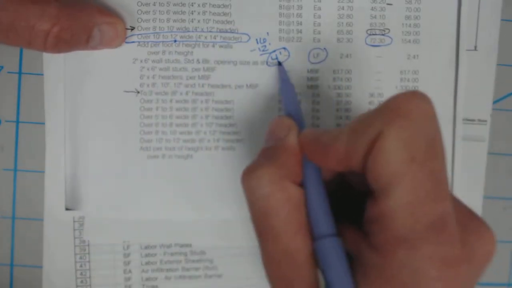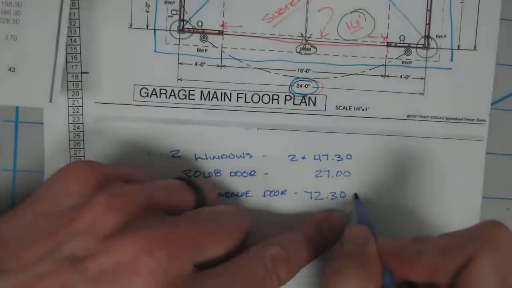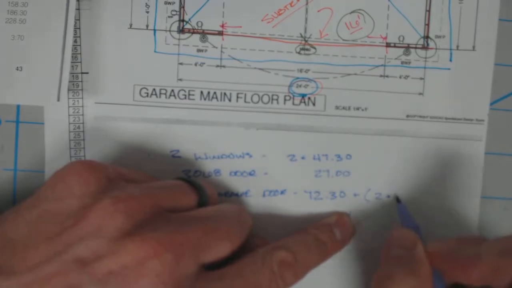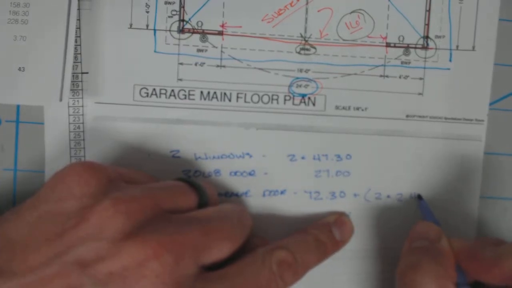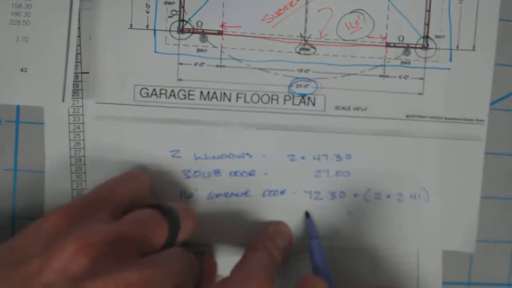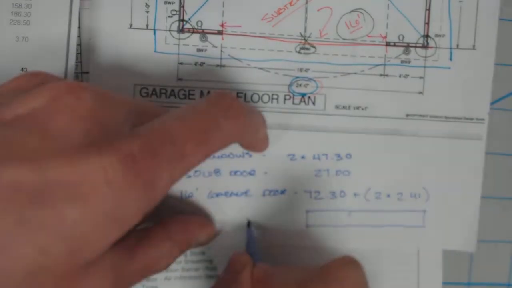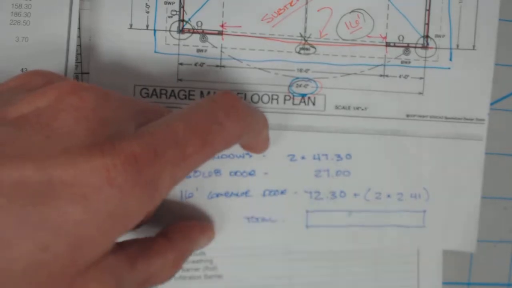So our price per linear foot is $2.41. So we'll go back to our tally sheet, and we're going to add 4 times $2.41. And that number, I'm going to let you work out, is going to be our total lump sum that will go into our estimate.